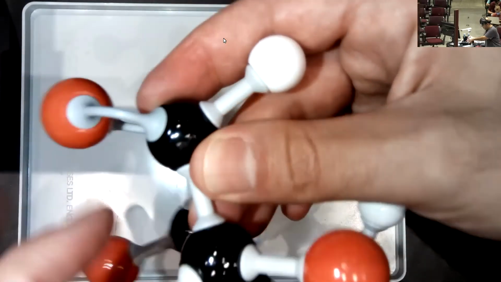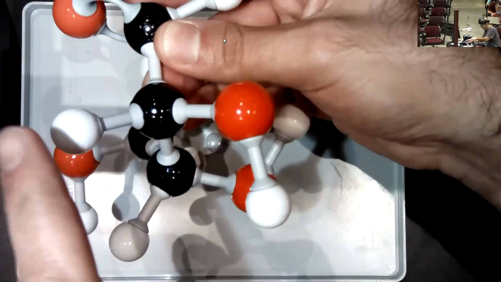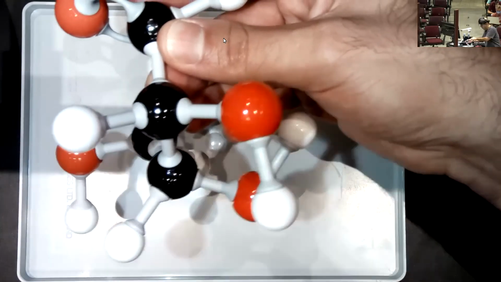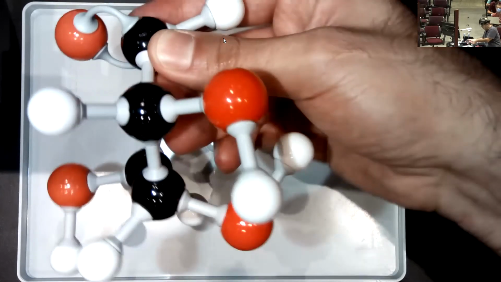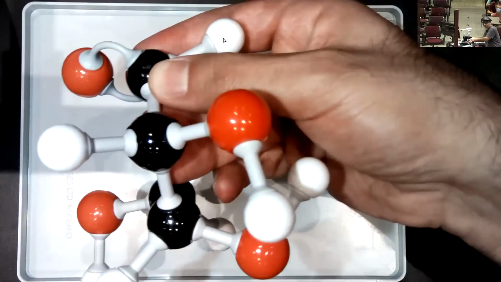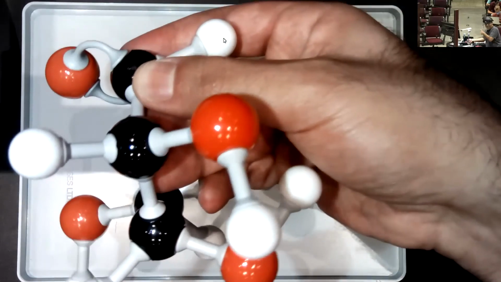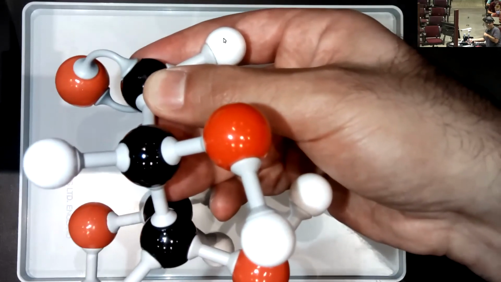We'll go to the next carbon, and you can see that bond is going away from us. And that carbon has a hydrogen on the left and an OH on the right. And they're both coming out at us. Can you see how those 2 bonds are coming out at us? So hopefully I'm convincing you that this model is the same as the structure I gave you.